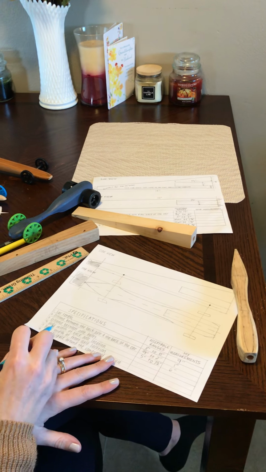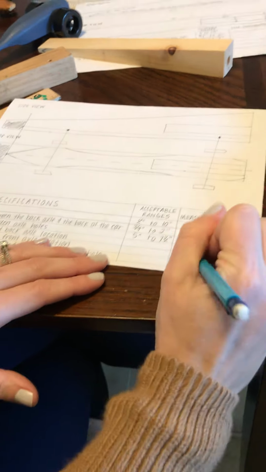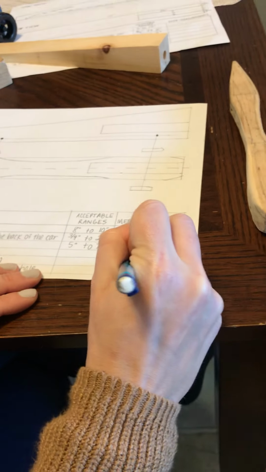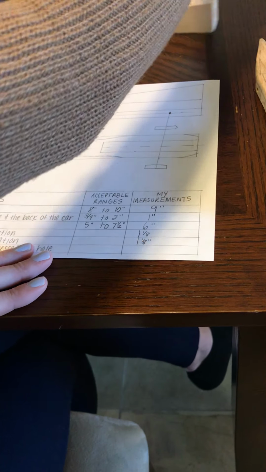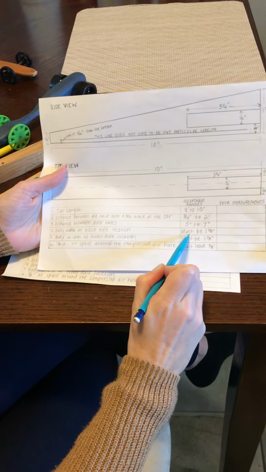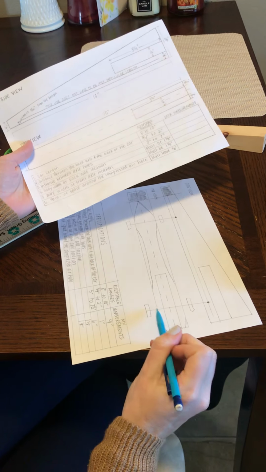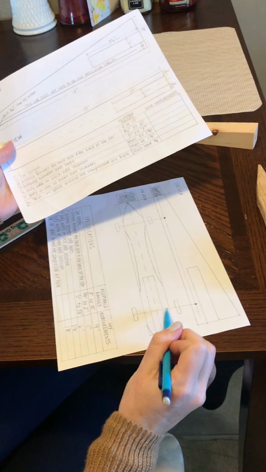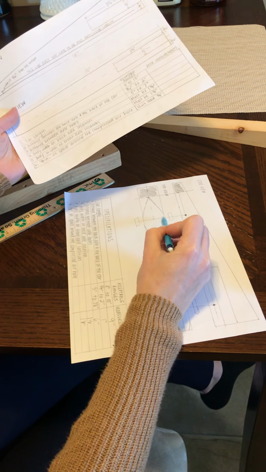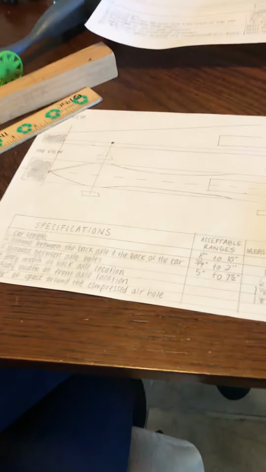Okay, so we are good on numbers 4 and 5. Those are both going to be 1 and 1/8 of an inch. On your actual specifications, you're going to write in there for the acceptable ranges must be 1 and 1/8 of an inch. So that's going to be the body width at the back axle location, body width at the front axle location. Okay, we are moving on to the last one, number 6.